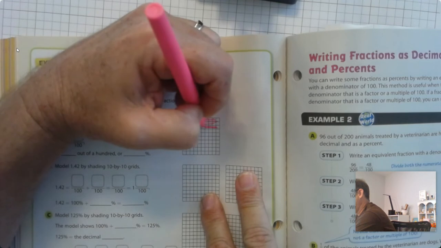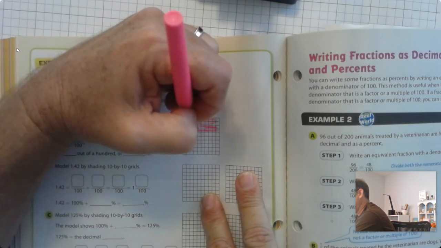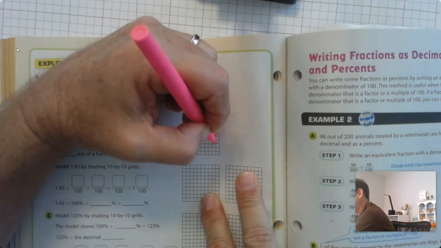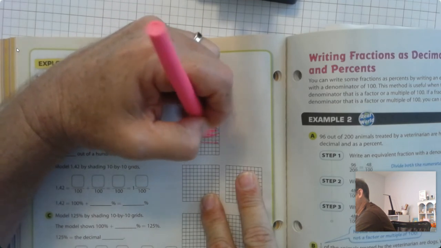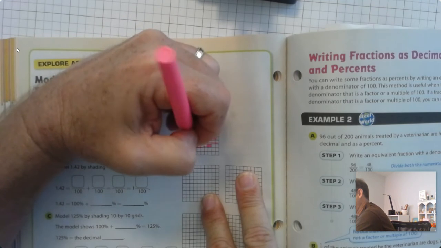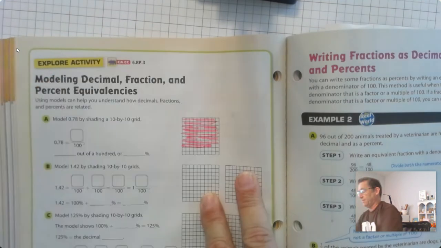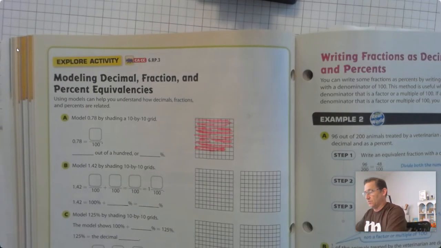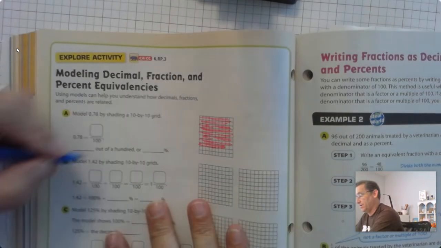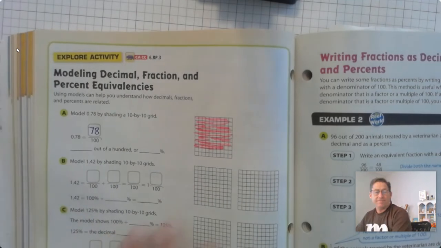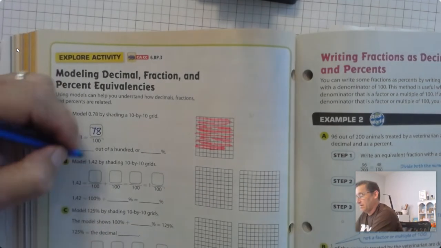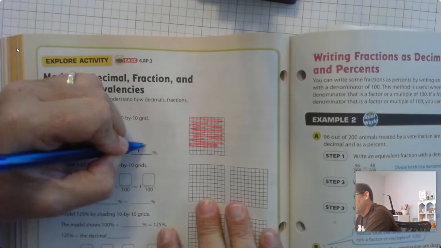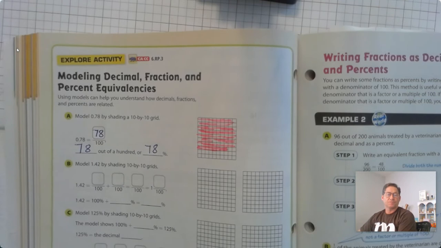So shade 78 out of 100 squares. Okay, so we've shaded 78 hundredths. So as a decimal, 78 hundredths is 78 out of 100, which is 78%.